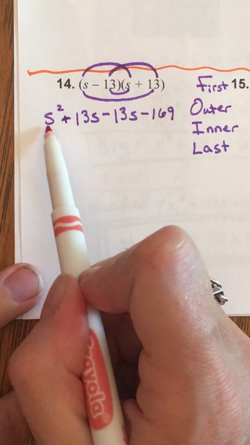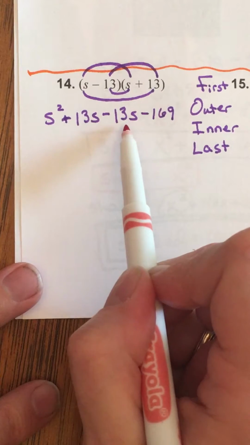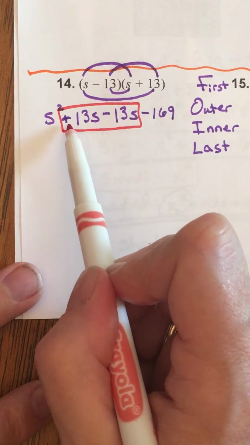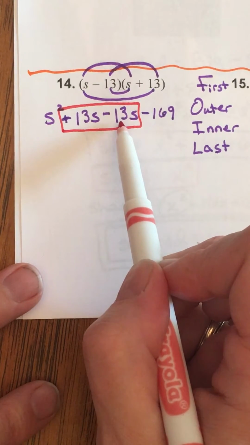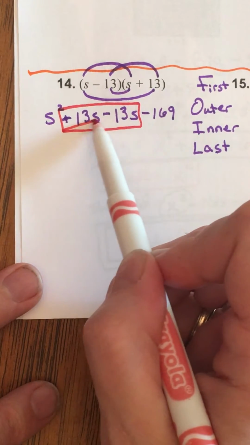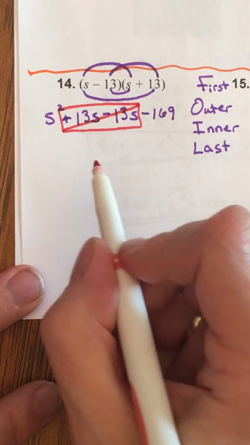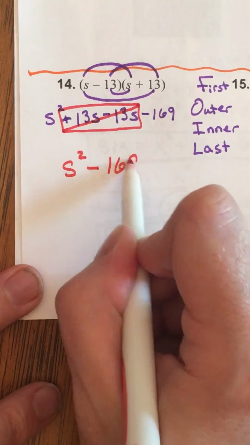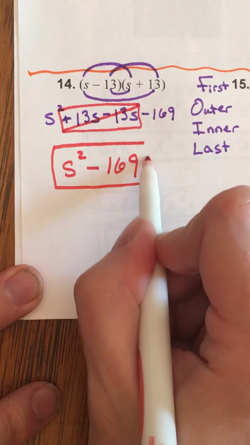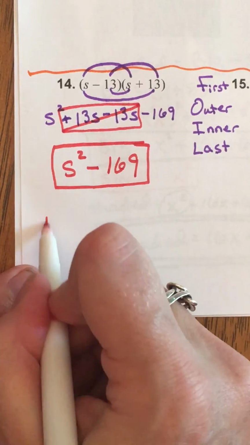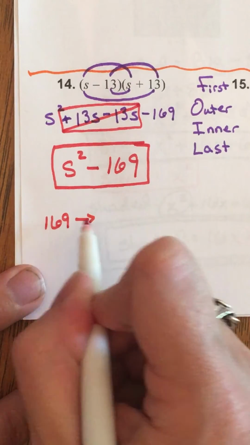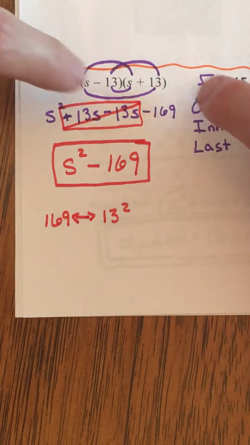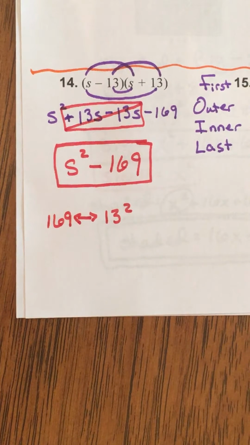S squared, nothing to combine. A simple s with another simple s, yeah, these do combine. And check it out, one of them is a positive 13, the other one is a negative 13. That's right, they cancel each other. So we find that we've got s squared minus 169. And you might say, where'd 169 come from? 169 is equivalent to 13 squared. This 13 up there, because it was 13 times 13.